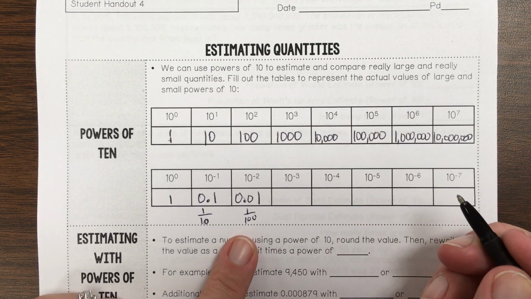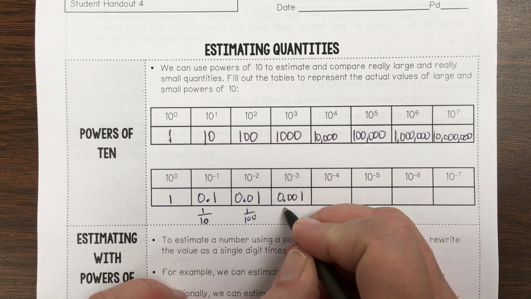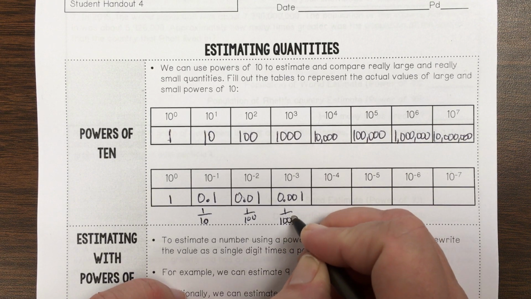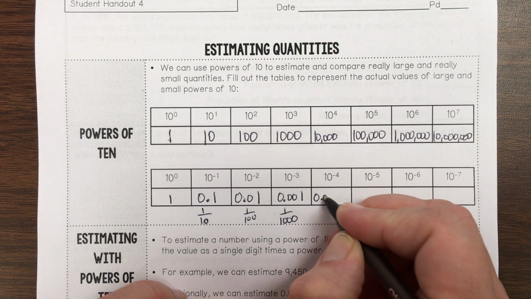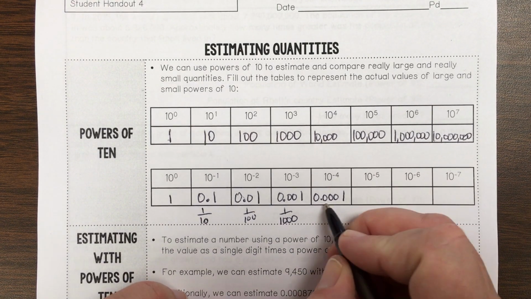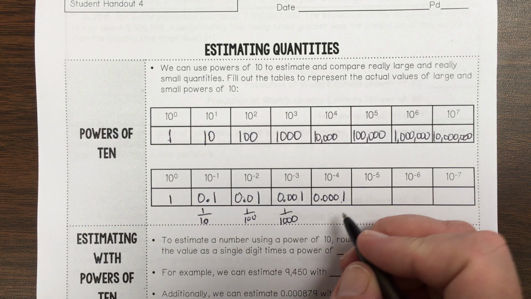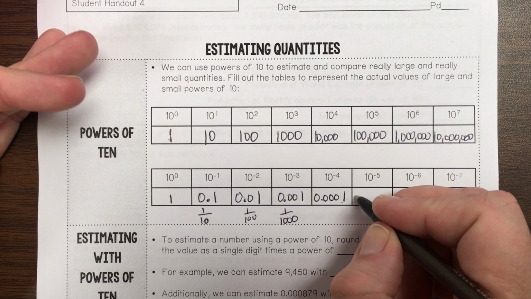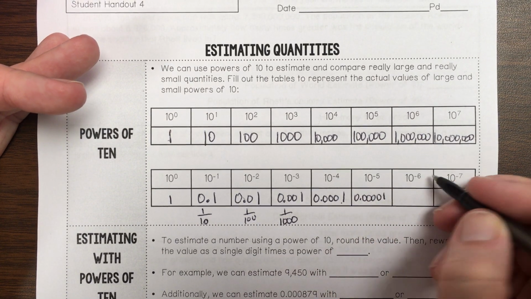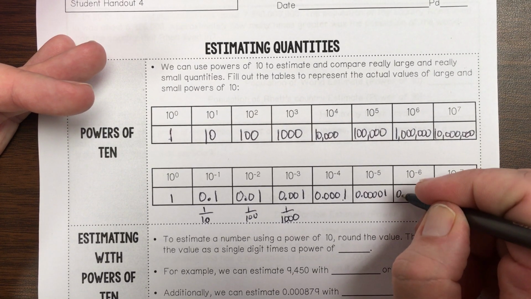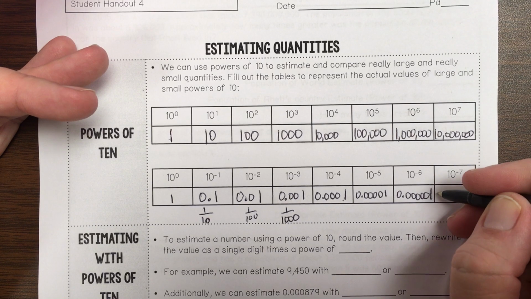10 to the negative second is 100th. 10 to the negative third is 1,000th. 10 to the negative fourth is 10,000th. 10 to the negative fifth is 100,000th. 10 to the negative 6 is 1,000,000th.